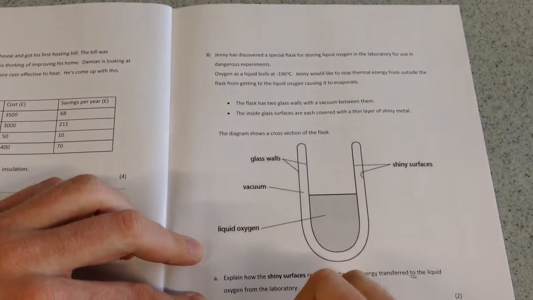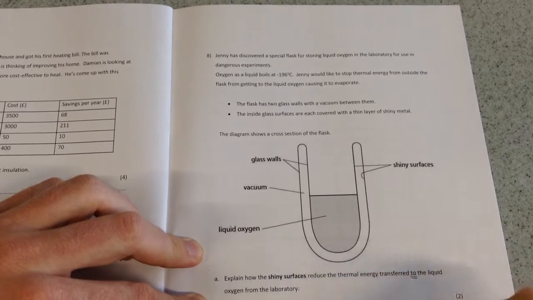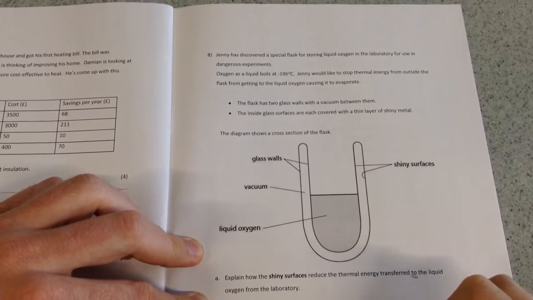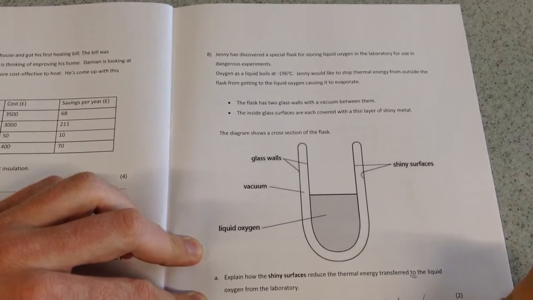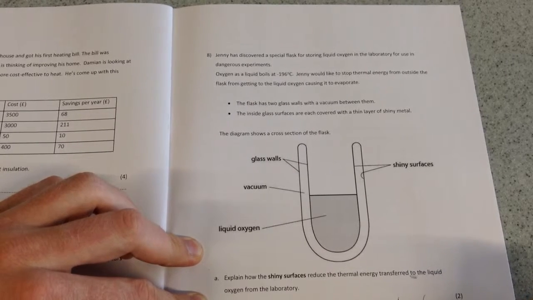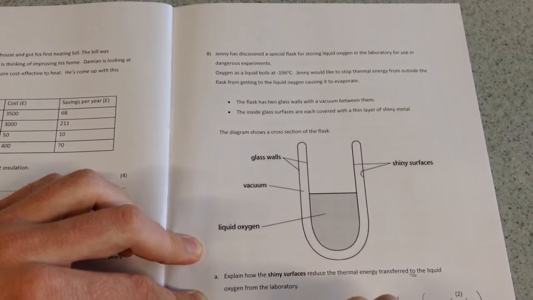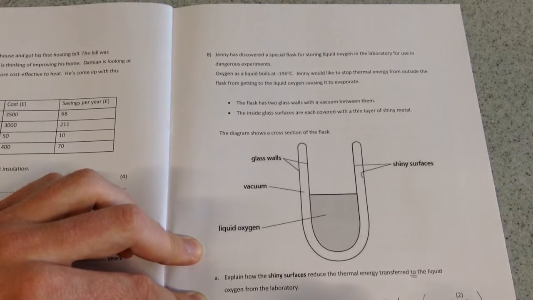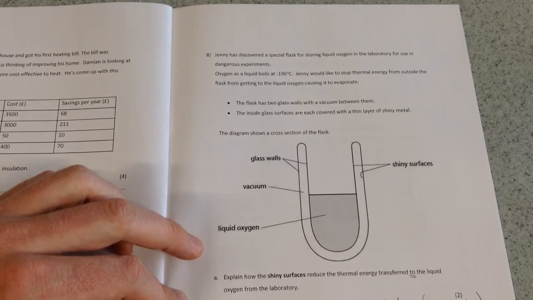Now, shiny surfaces are good reflectors. Okay, that is to say they are also poor absorbers of radiation, and we need to be specific that we're talking about radiation or radiant heat as opposed to conduction and convection.